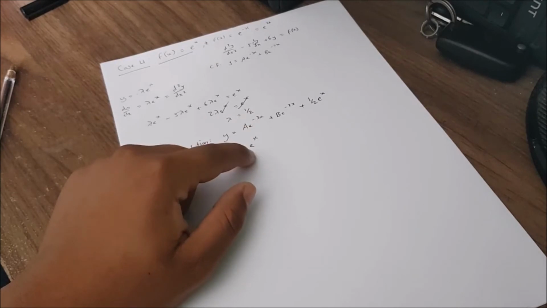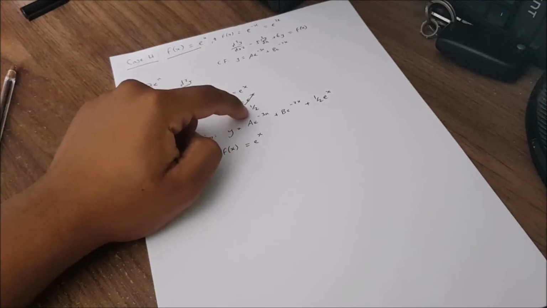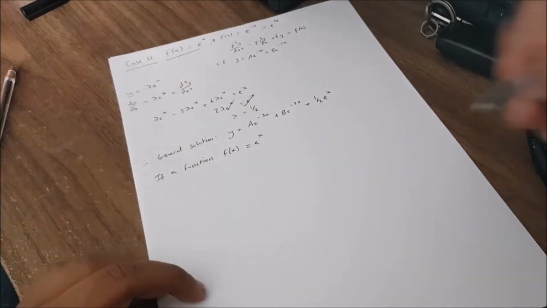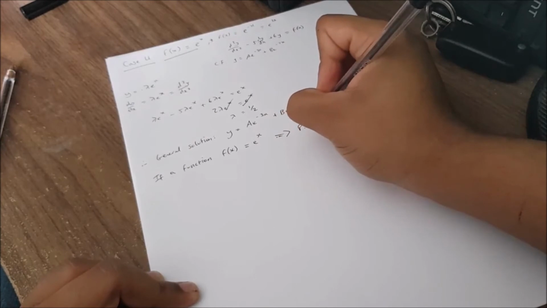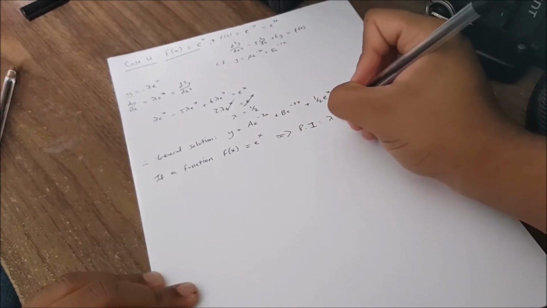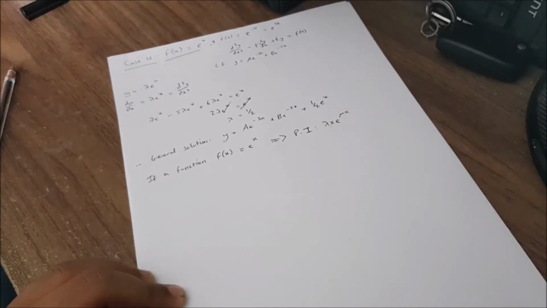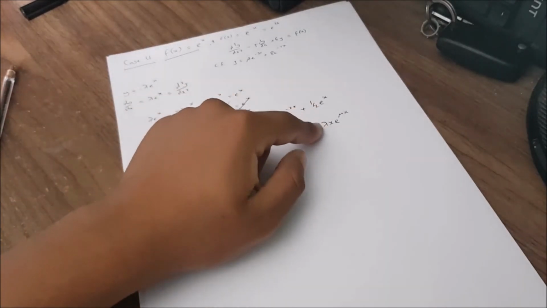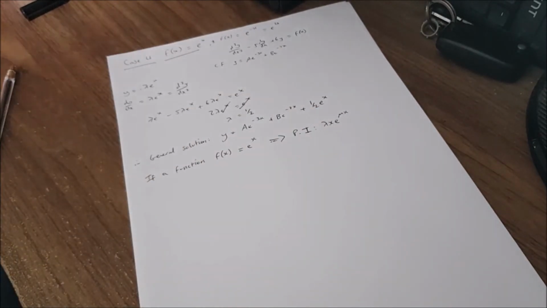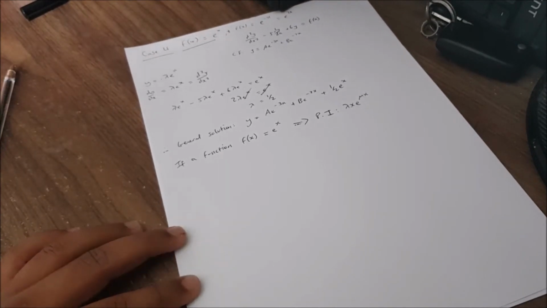If the function on the right of this differential equation has the same power as the complementary function, we set that particular integral as lambda x e to mu x. So we put an x term in there to make things easier.